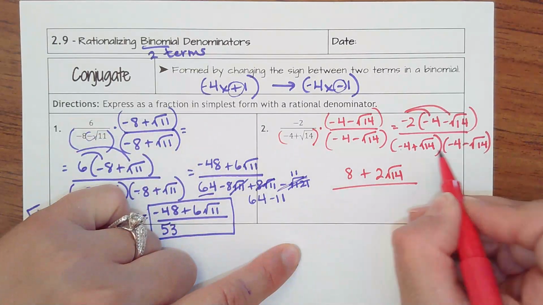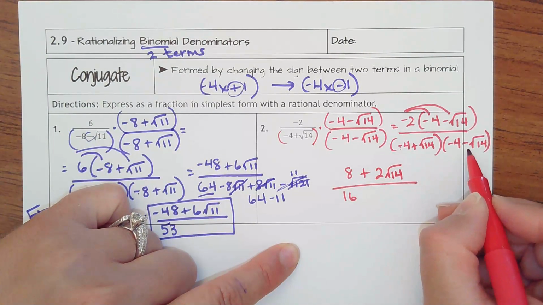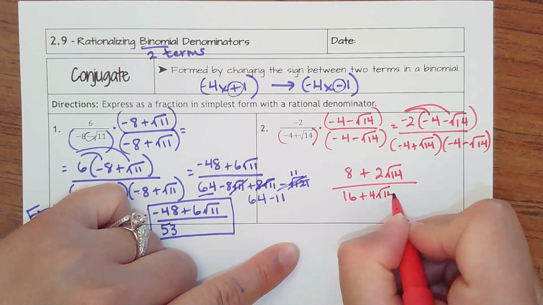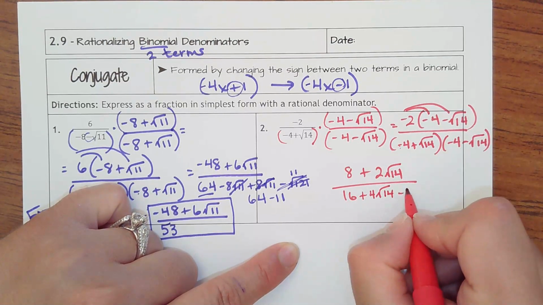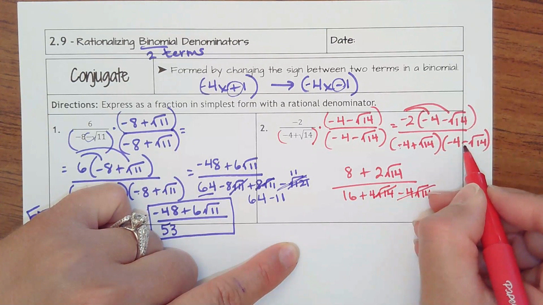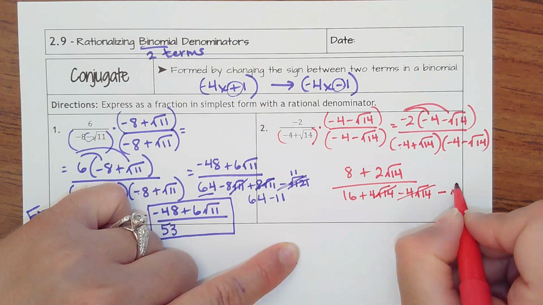In the denominator you have to FOIL. Negative 4 times negative 4 is 16. Outers: a negative times a negative is a positive 4 square roots of 14. Inners you're going to get a negative 4 square roots of 14, so you'll see that those cancel. Then positive times negative is negative, square root of 14 times square root of 14.